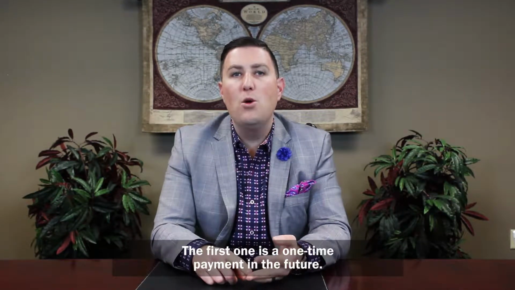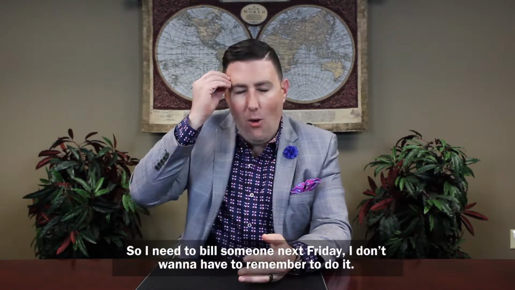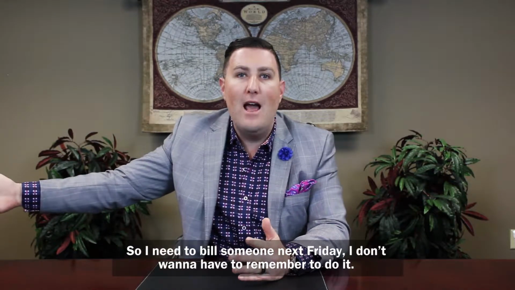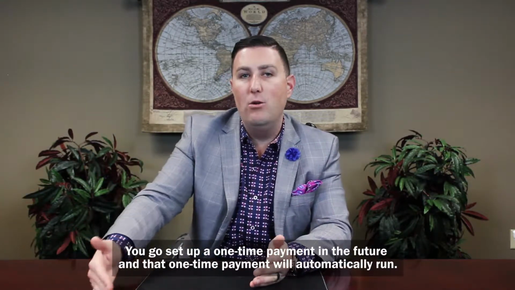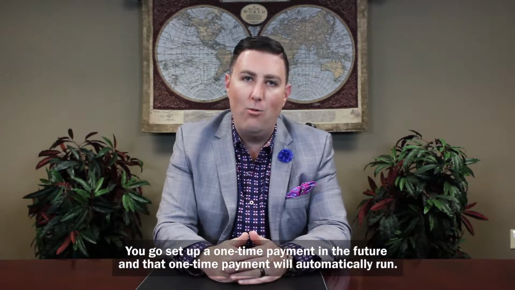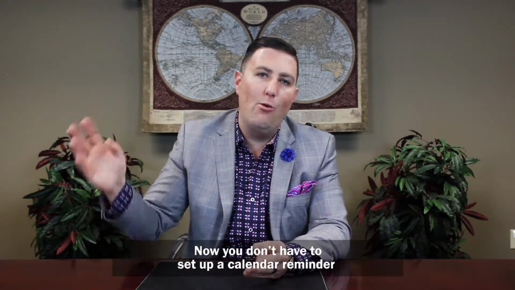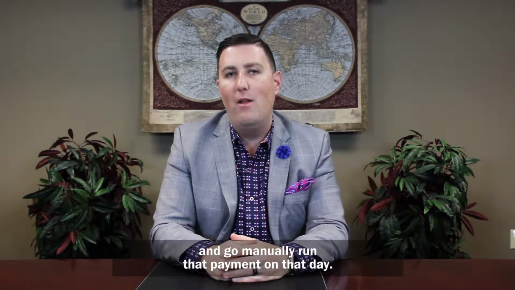The first one is a one-time payment in the future. So I need to bill someone next Friday. I don't want to have to remember to do it. You go set up a one-time payment in the future, and that one-time payment will automatically run. Now you don't have to set up a calendar reminder and go manually run that payment on that day.